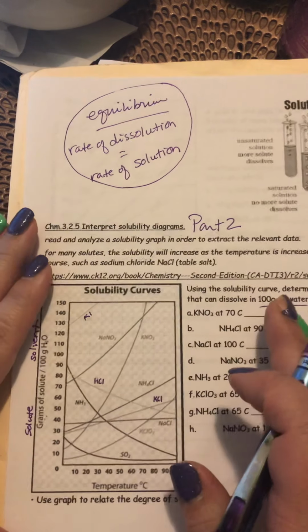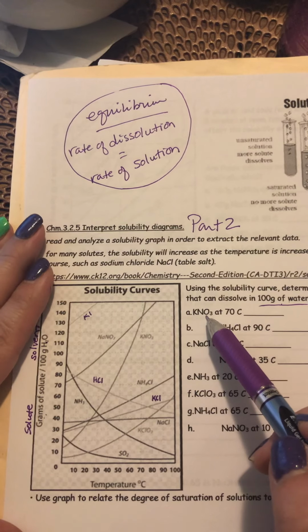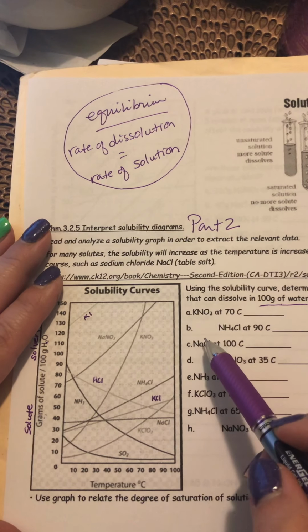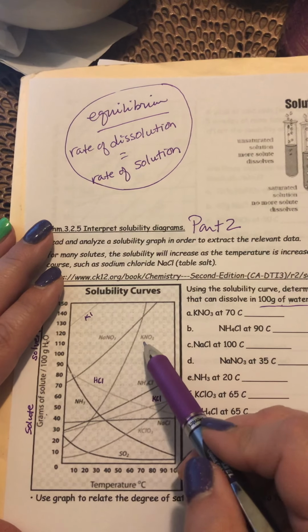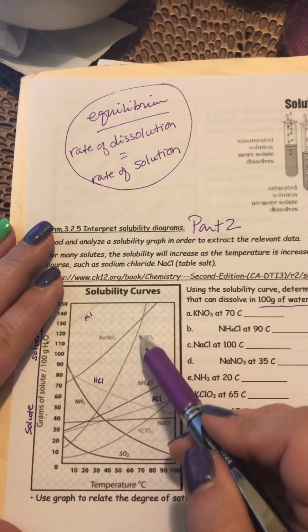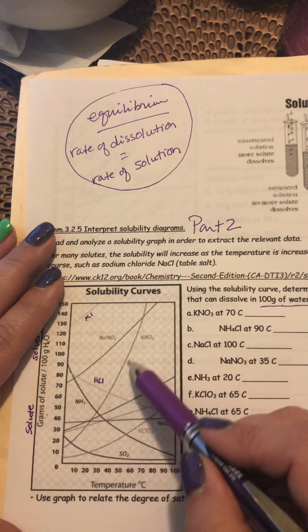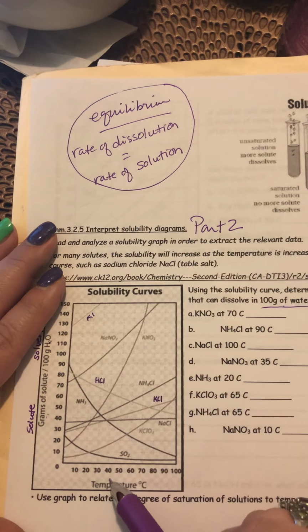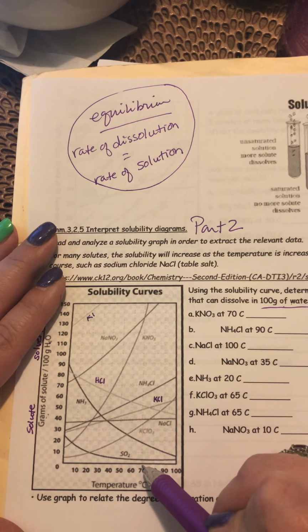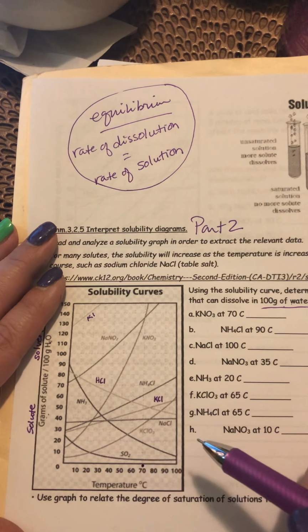So what we do is we find our line for KNO3. And our line for KNO3 is right here, if you see it. I wish I had a color version, I apologize. So now I know which line I'm looking at. Now I go to my temperature and I go to 70 degrees, which is right there.